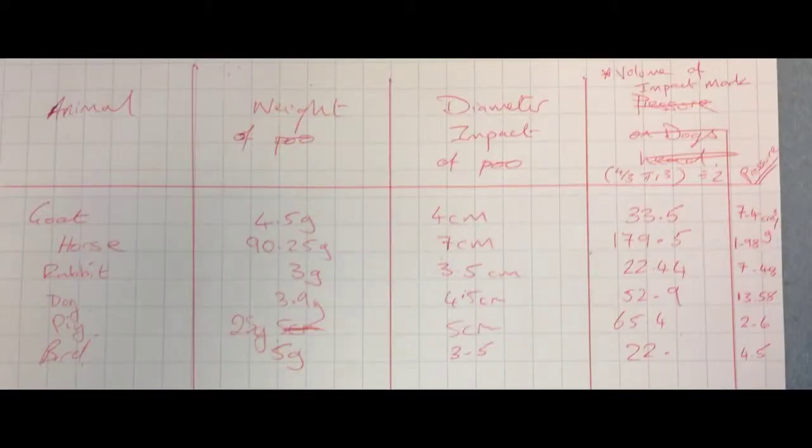A table was produced with, as you can see, animals, then the weight of their respective doings, the diameter of their impact, and then we found an equation which could produce the volume of the impact mark by doing the radius of the impact, so half of the diameter, cubing that, and then timesing that by 4/3 of pi. And we then divided that volume by the weight, which gave us an idea of the pressure that each poo put onto the dog's head.